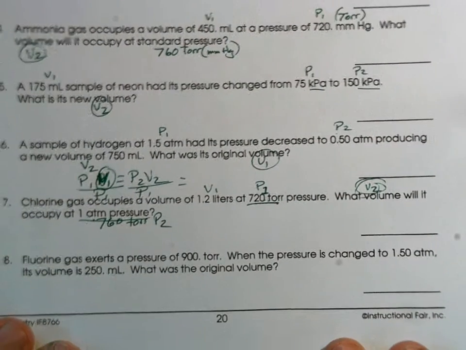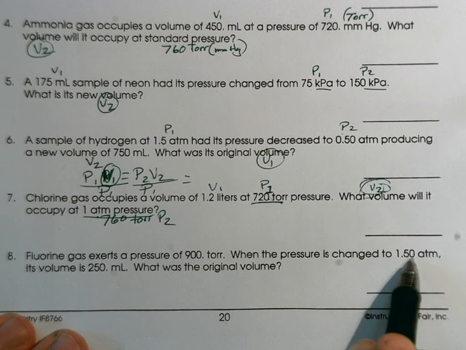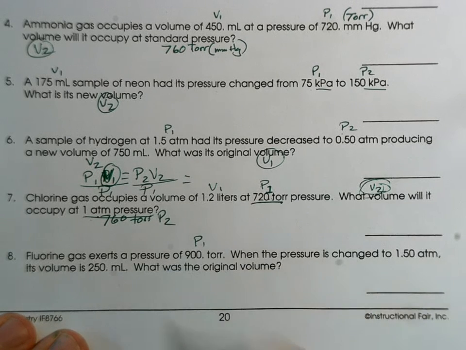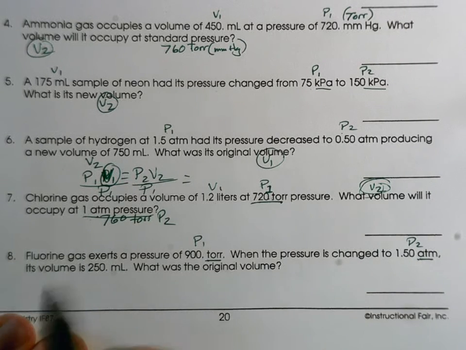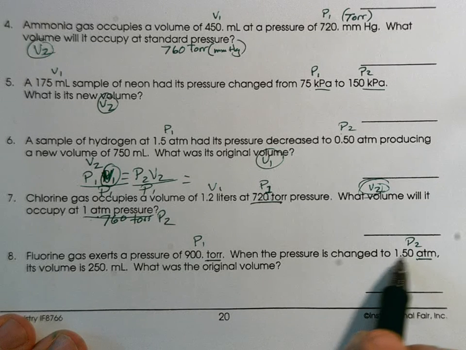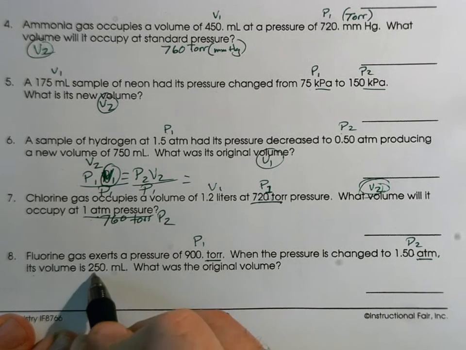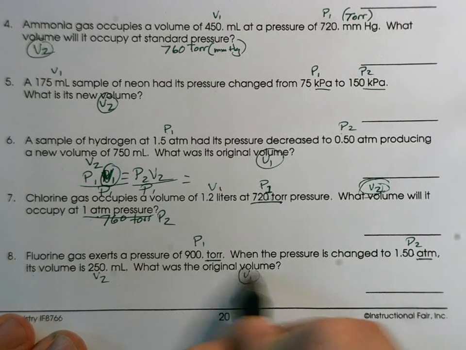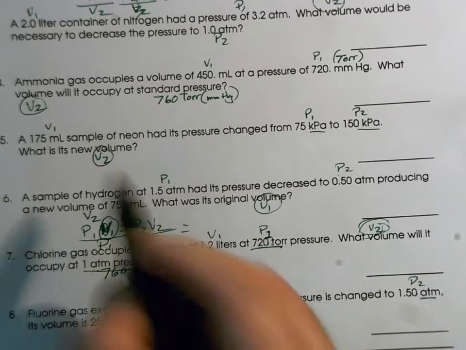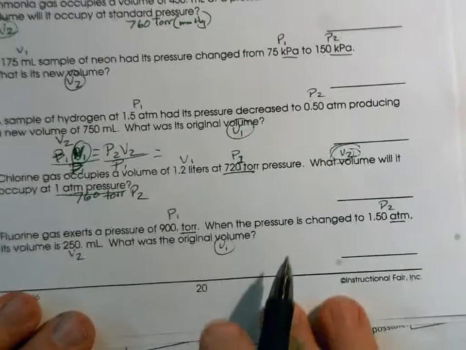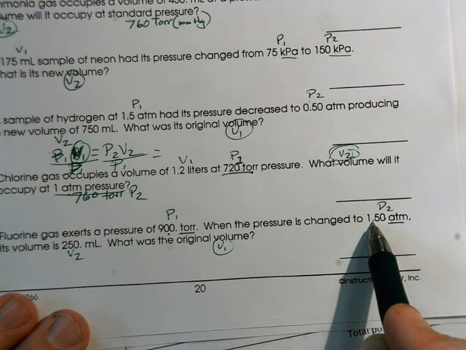And lastly, number 8, this one's slightly tricky. Fluorine gas has this pressure. When the pressure is changed to this one, this will be pressure 1, this will be pressure 2. Now they're in different units, so we're going to have to convert one of those in a moment. When its pressure is changed to this, its volume is 250. Since this is pressure 2, this is volume 2. What's the original volume? We're looking for volume 1. We solved for volume 1 over here, right there. But we've got to be careful. We've got to either change this to atmosphere or this one to torr.